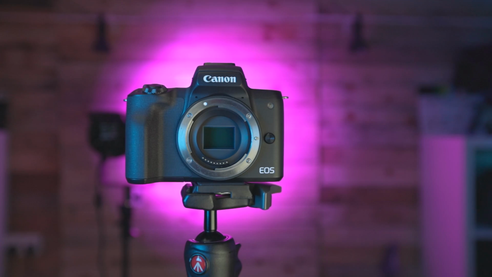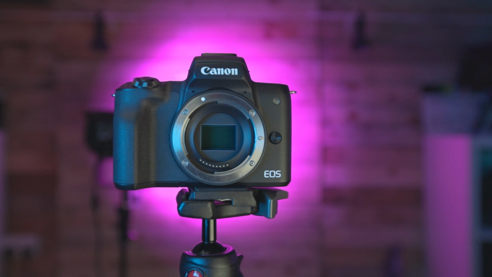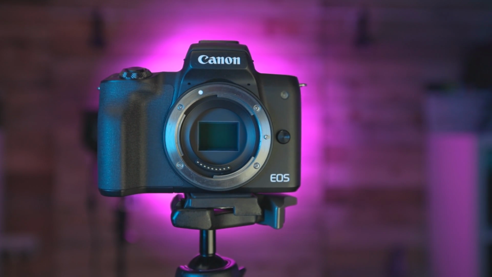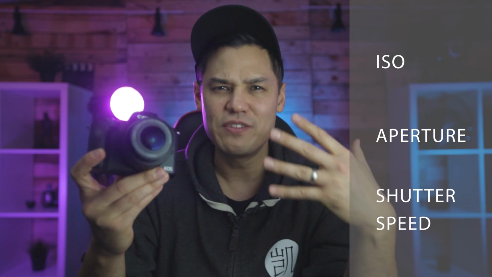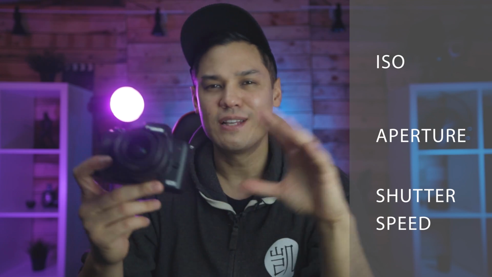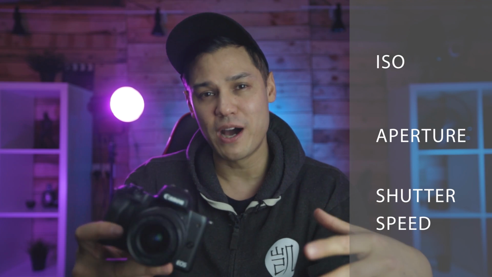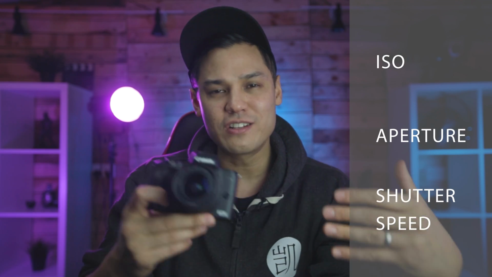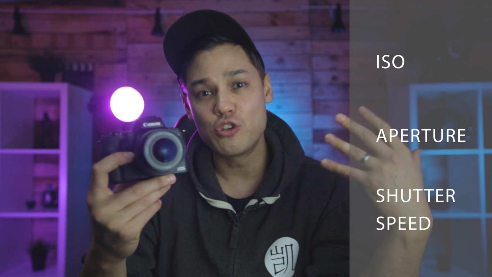Now, to learn about photography, we will need to cover the basics, and in particular, exposure. Essentially, exposure is the amount of light that reaches your camera sensor. Exposure can be controlled through three factors: ISO, aperture, and shutter speed. These make up the exposure triangle, and you might have heard about these before. Don't worry if you have no idea what I'm talking about. Like I said before, we are going to break things down step by step so you have exactly what you need to get started with photography on the Canon M50.